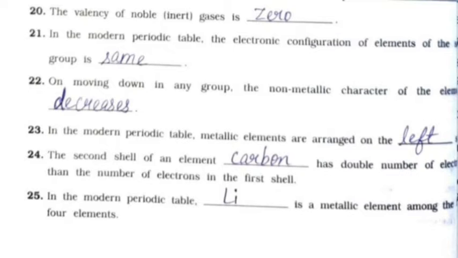23, in the modern periodic table, metallic elements are arranged on the left side. 24, the second shell of an element, carbon, has double number of electrons than the number of electrons in the first shell. 25, in the modern periodic table, Li, that is lithium, is a metallic element among the 4 elements.